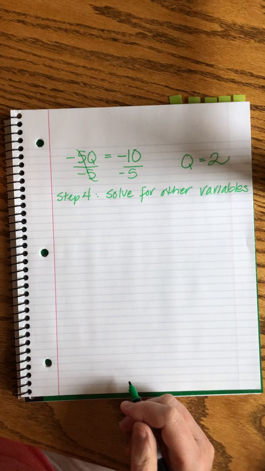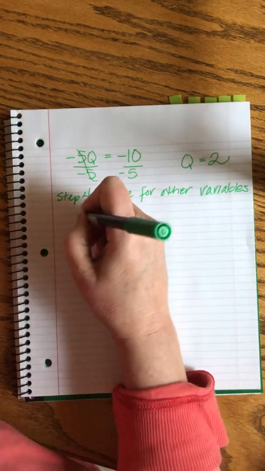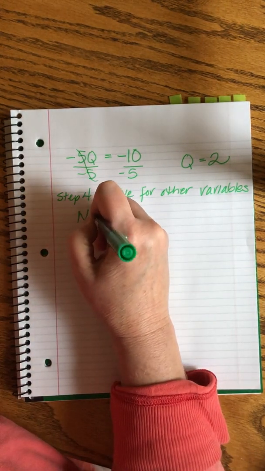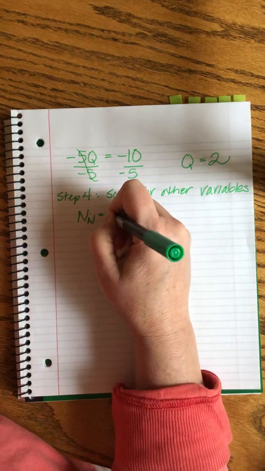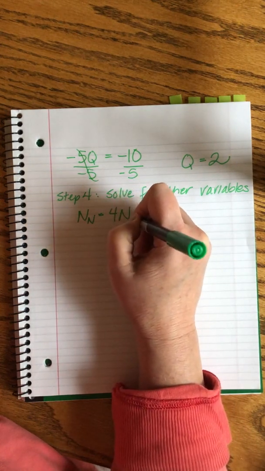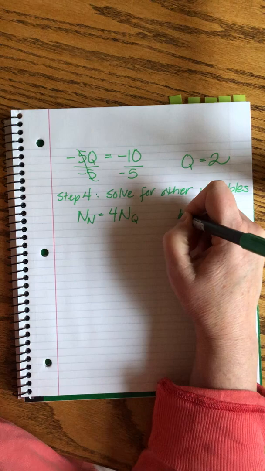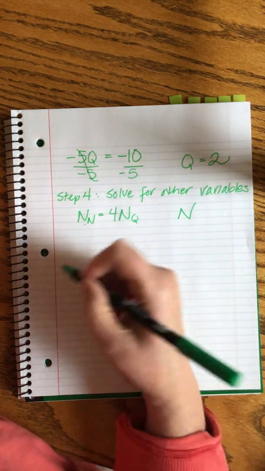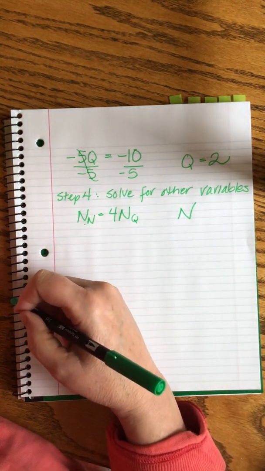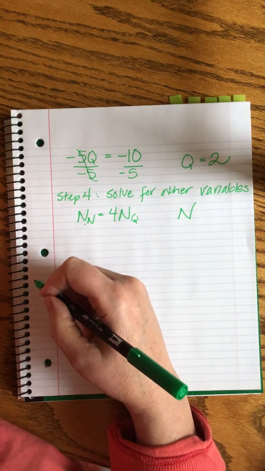And let's see, I know that the number of nickels equals 4 times the number of quarters, right? So the number of nickels, I didn't need to write it like this, my brain went into that mode. It's going to be 8, right? The number of nickels equals 8.